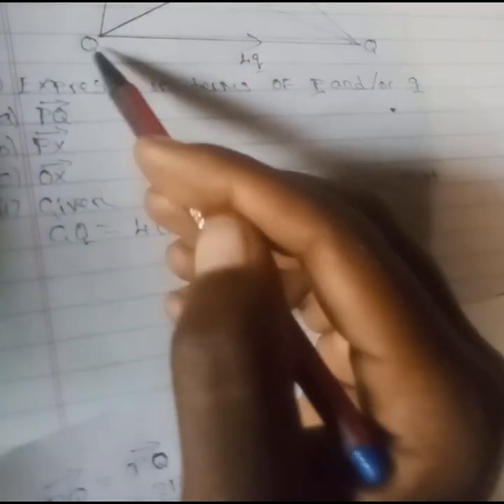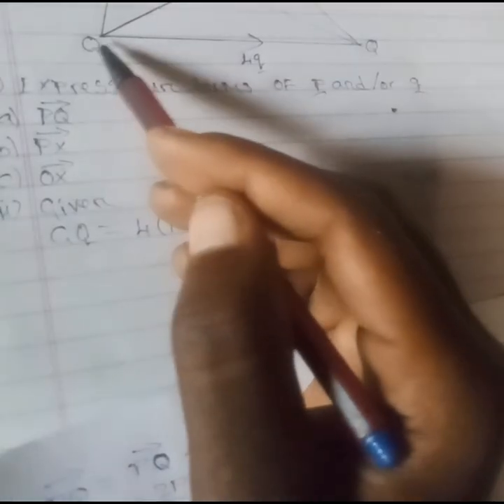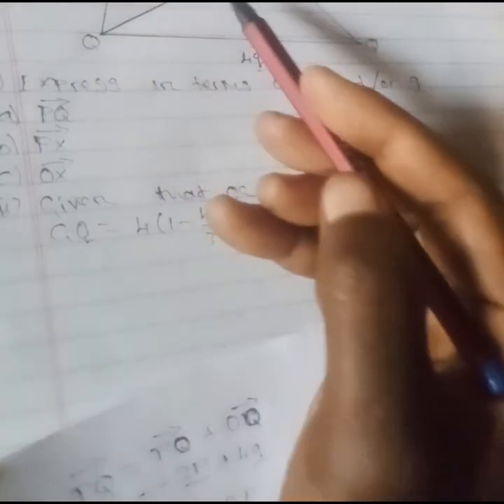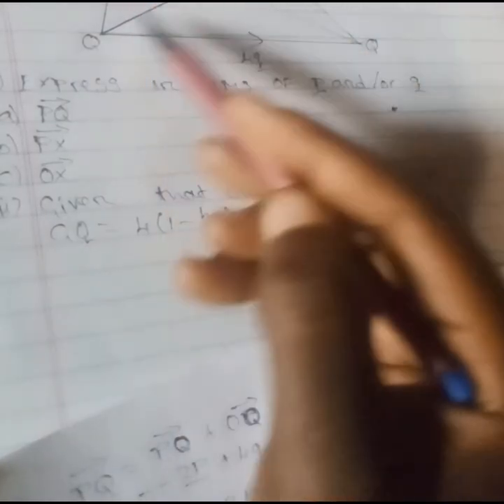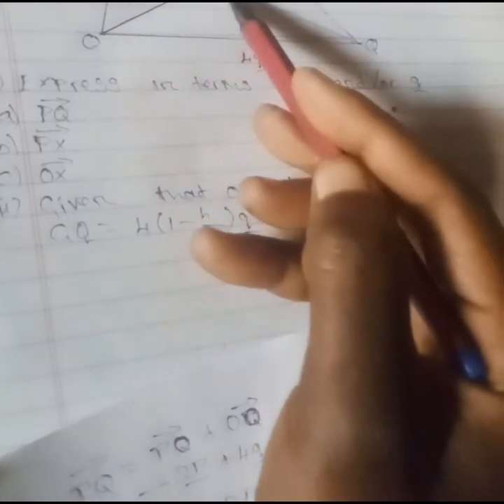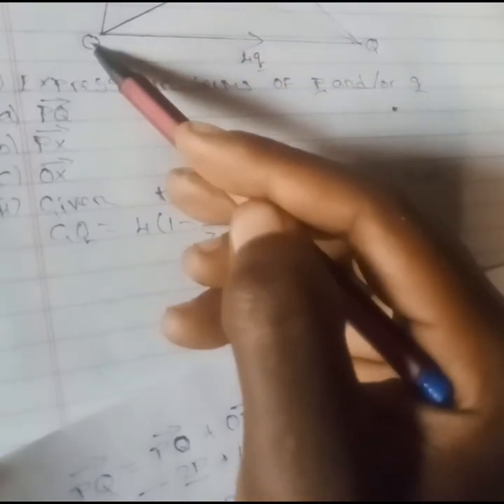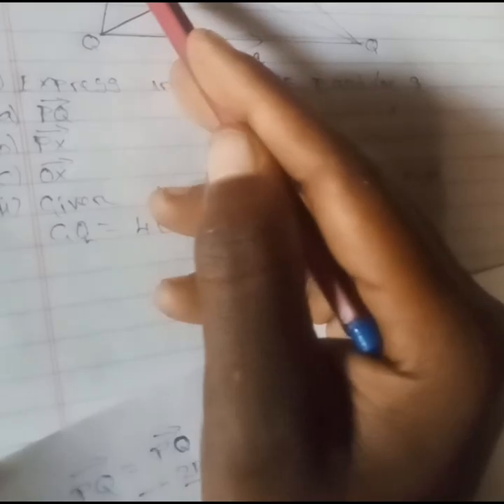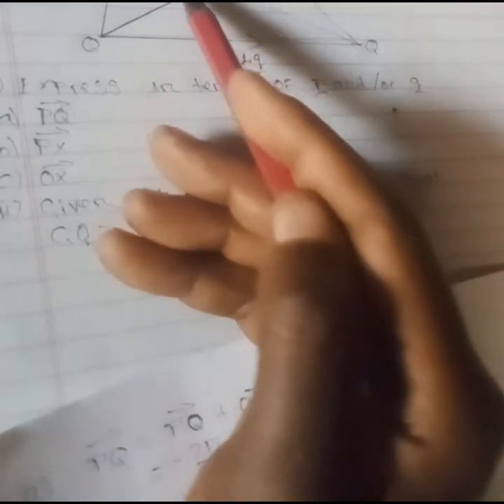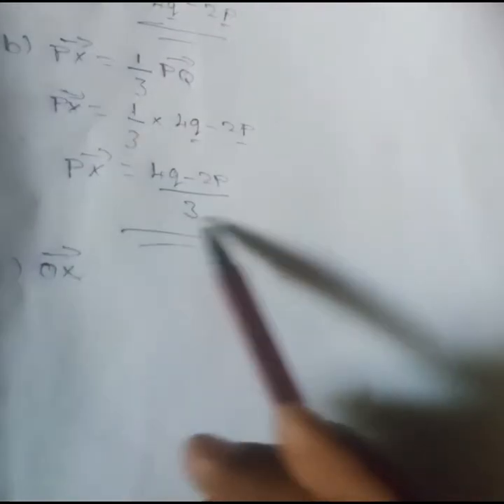Here we can move from O to P, then P to X. This is the route we can use to go to X. If we don't want to go directly O to X, we can use this route, O to P, then P to X. We already have the values of PX.